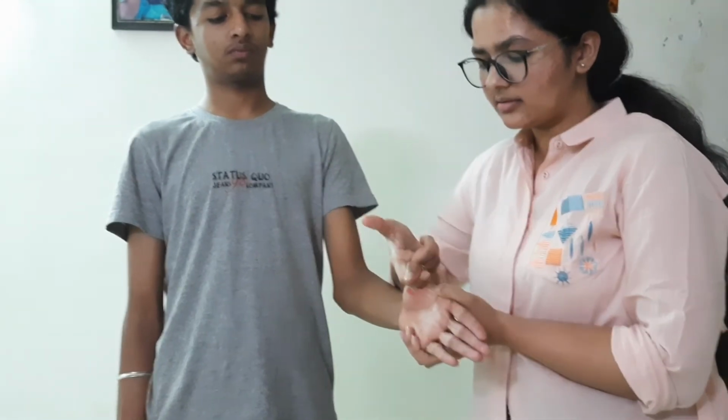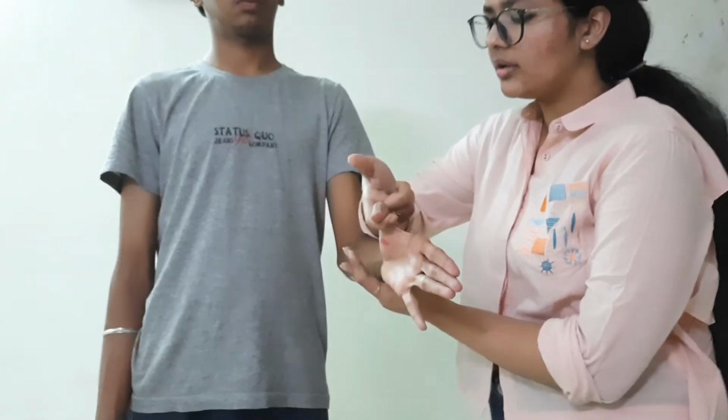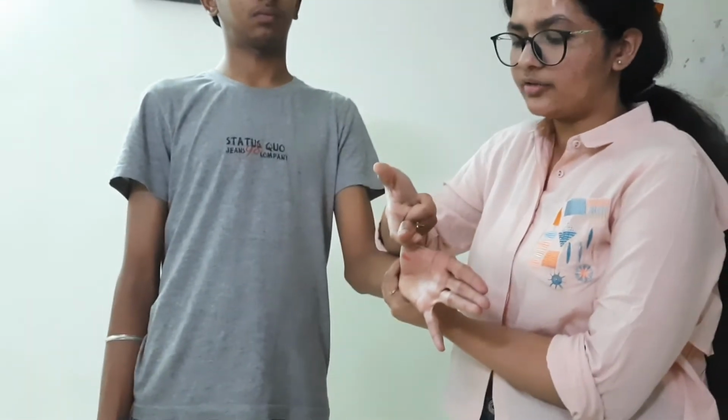Now, to test the opposition of the thumb, that is C8, T1 and median nerve, ask the patient to fully extend the fingers and touch the little finger against your resistance. Also, with the other hand, support the wrist of the patient.